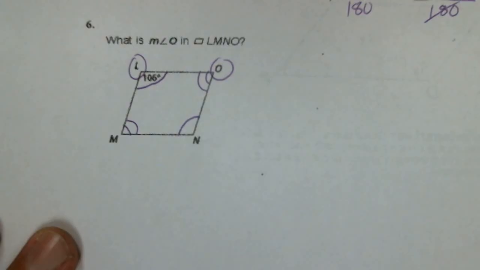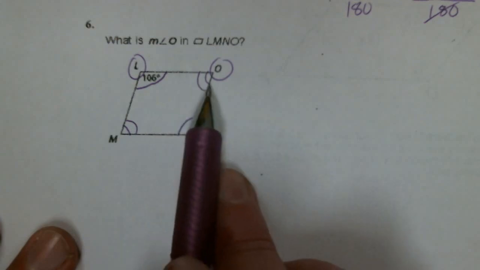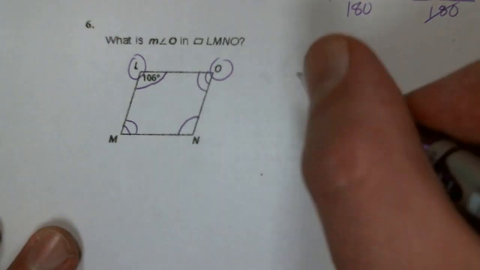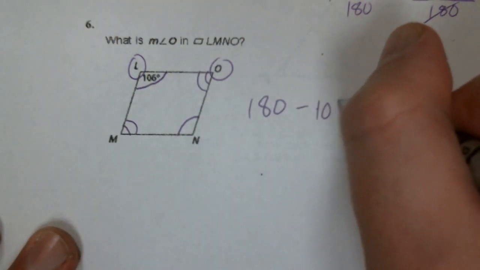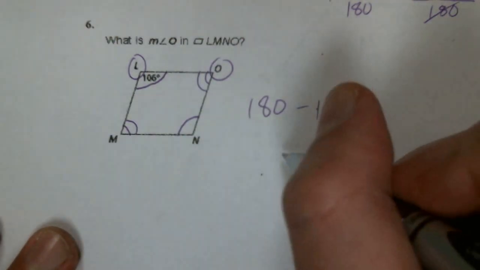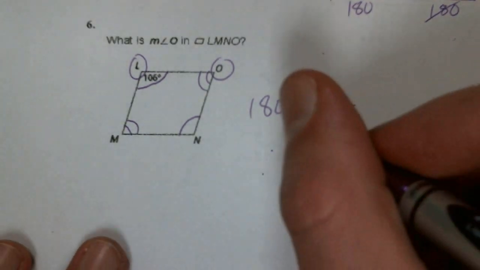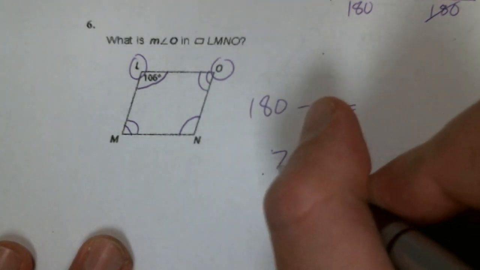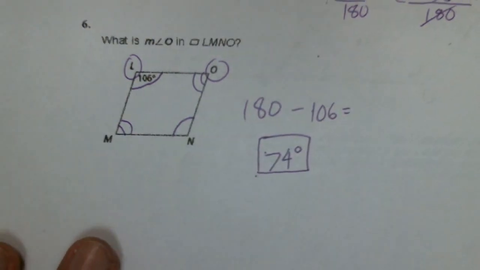What is O? Is that little or big? That's acute. These are consecutive angles. They're same side interior angles. One big and one little, that means they have to add up to 180. So I'm just going to do 180 minus the 106, the obtuse angle, and that will leave me with 180 minus 106, which is 74 degrees.